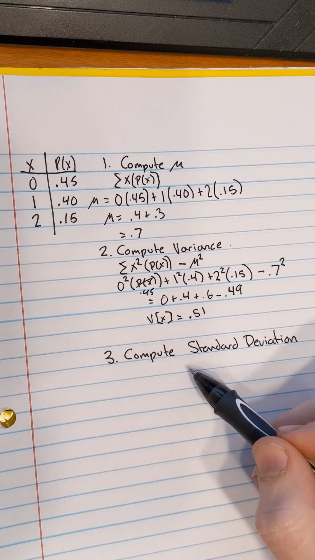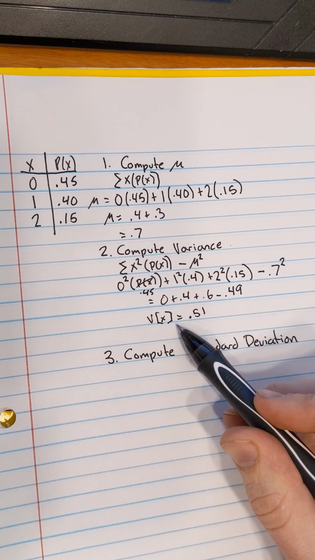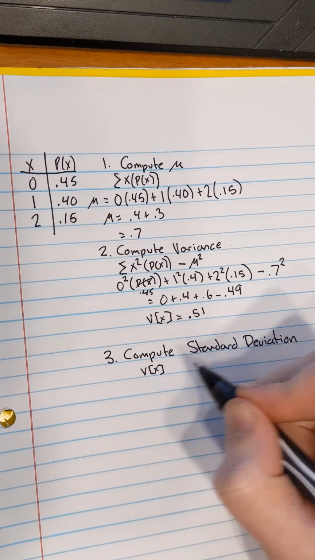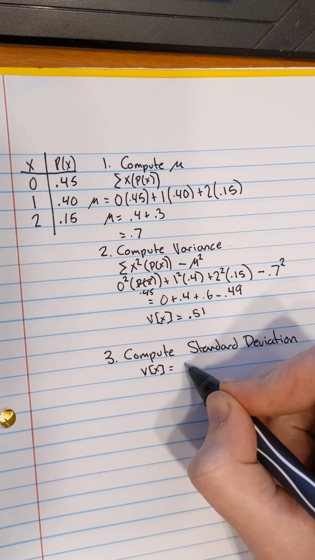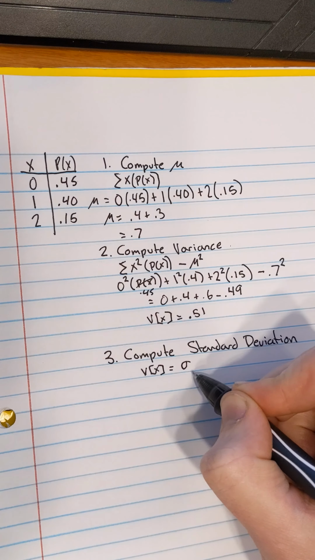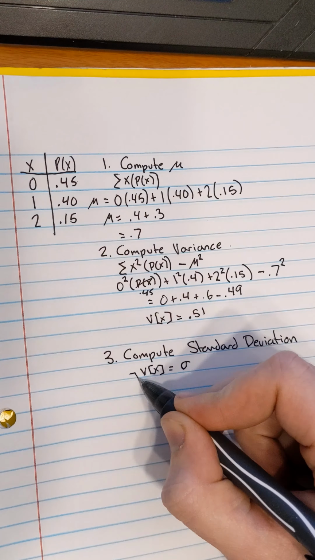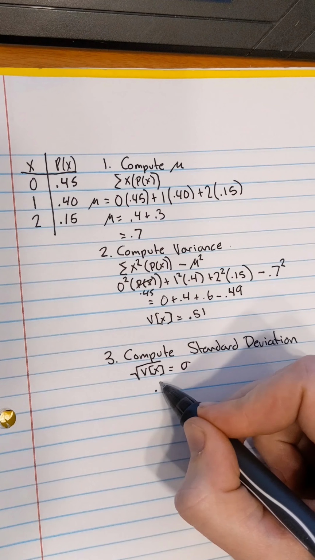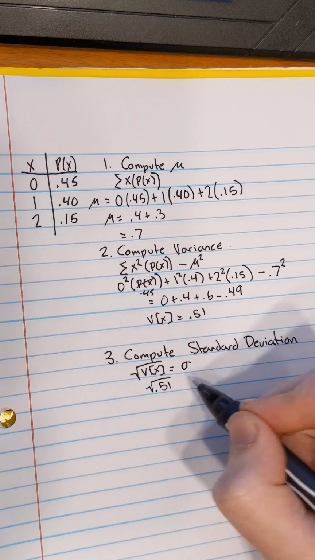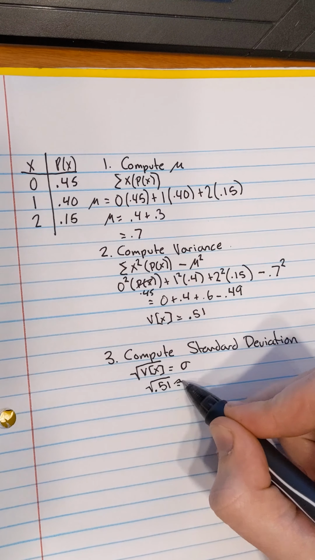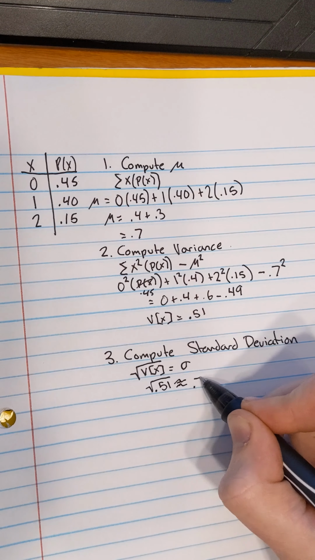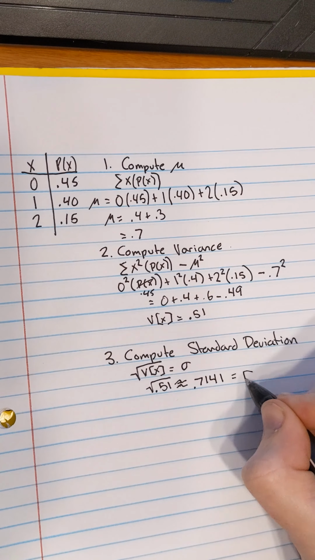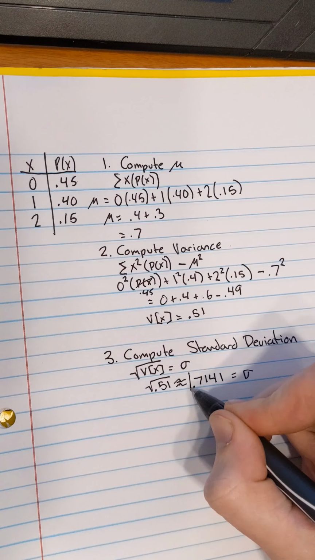The last step is to compute the standard deviation from the variance. This is really easy. We have our variance, and standard deviation is actually the square root of the variance. So if it's 0.51, the square root of that is approximately 0.7141, which is equal to the standard deviation. So there is your answer.